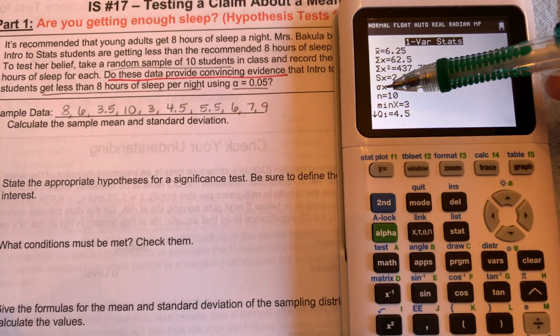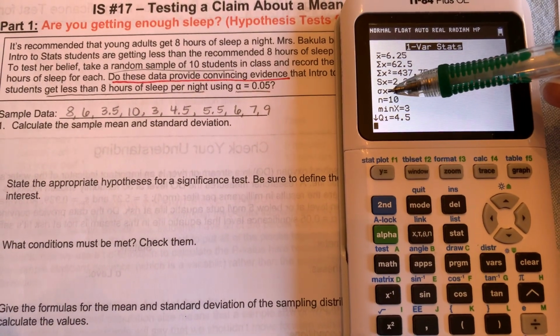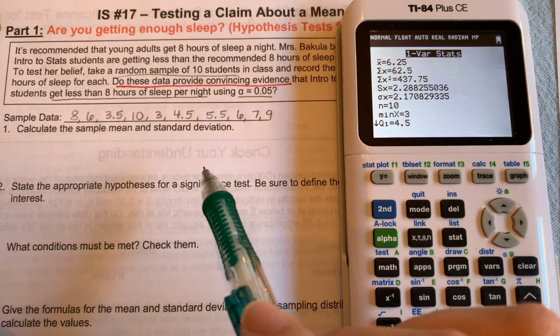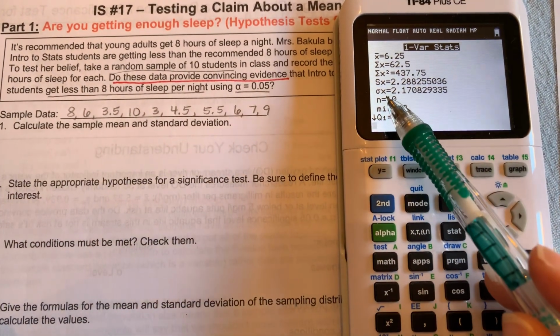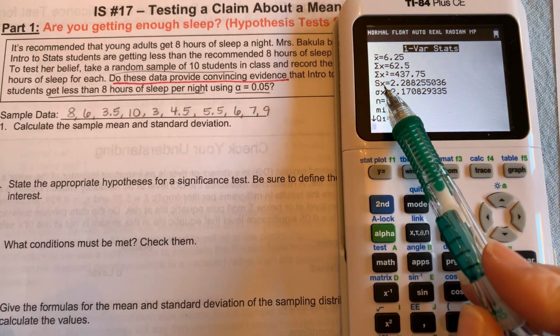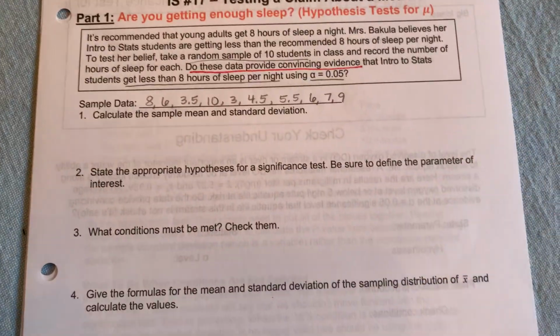We've learned that S and sigma both stand for standard deviation. S is for a sample, sigma is for a population. So if we were saying that set of 10 values was for the whole population, then we would use sigma, but we're not. We're saying that's a random sample of the population, so we use S. So we want the 2.288. Okay, let's write those down.